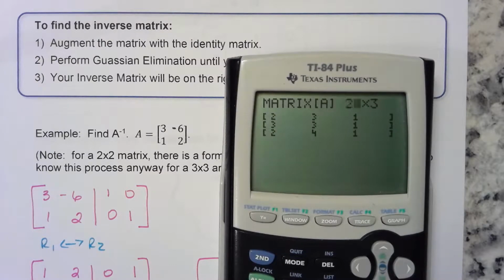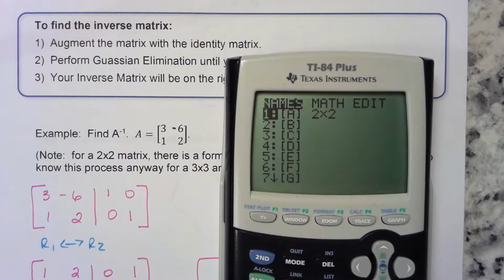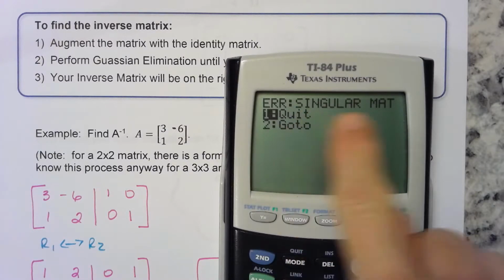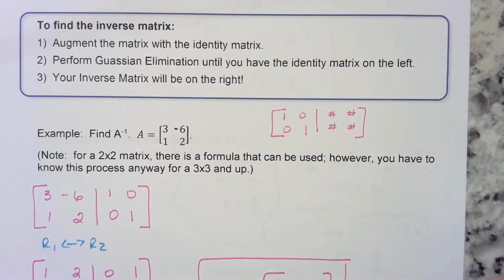We'll go to edit. It's a 2 by 2, 3, 6, 1, 2. Quit the screen. We're going to do matrix. I want matrix A and I want to find the inverse. I get this. So what does that mean? That means this is a singular matrix. It doesn't have an inverse. If you get this on your calculator, this matrix would not have an inverse. Okay, so be careful with those as well.